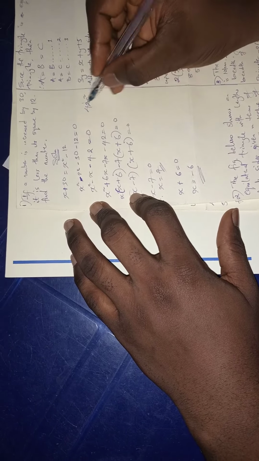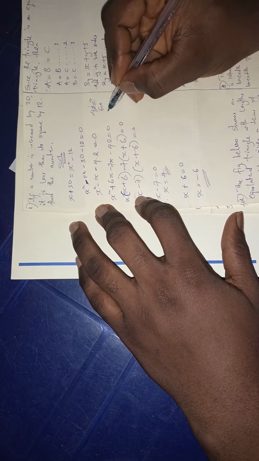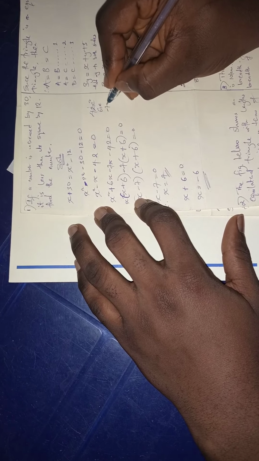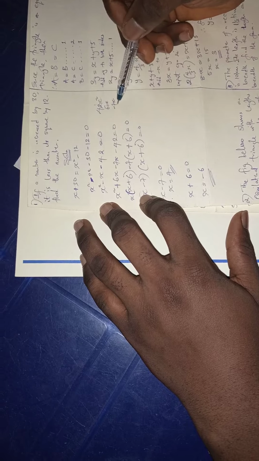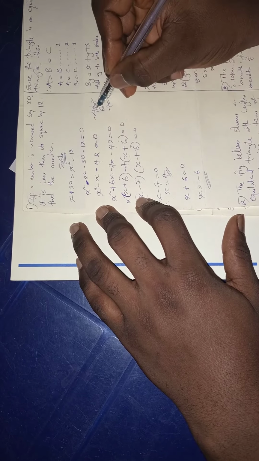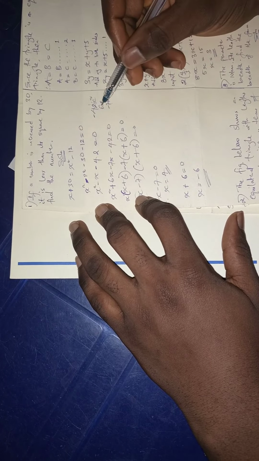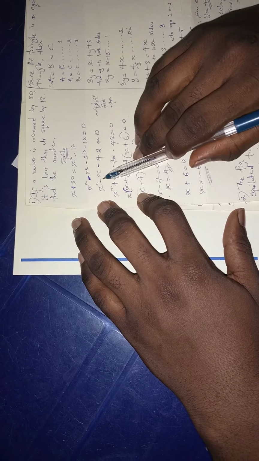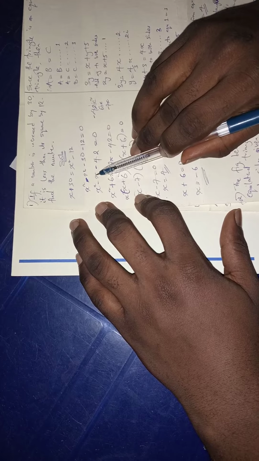Those two numbers are 6x and negative 7x. If we multiply these two numbers together, we have negative 42x squared, and when we add them together, we definitely have our negative x here.